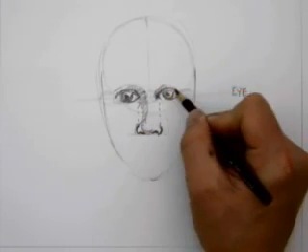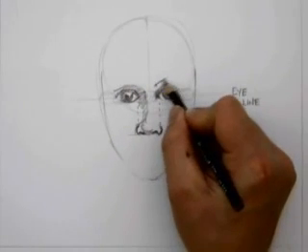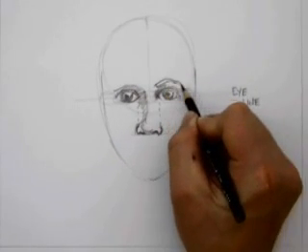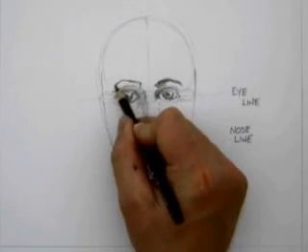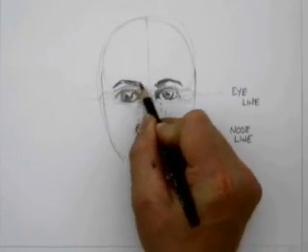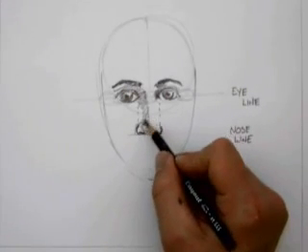So there we are. We're going to have the light source coming from the right side, a little bit of shadow on the left side of the face. And I forgot to put the eyebrow, so I'll go back in and draw a little bit of the eyebrows in there so we look like we're drawing a human and not so much an alien type figure. All right.